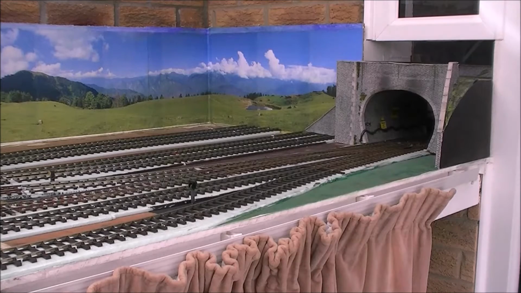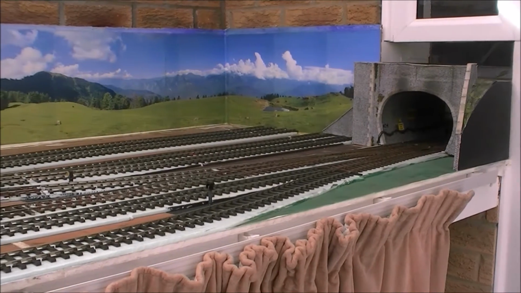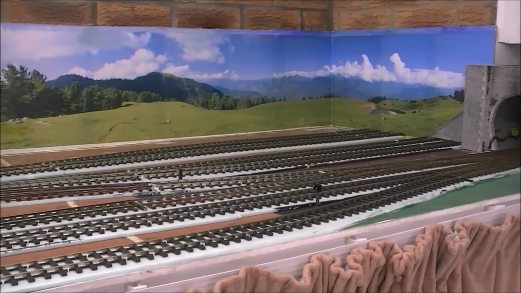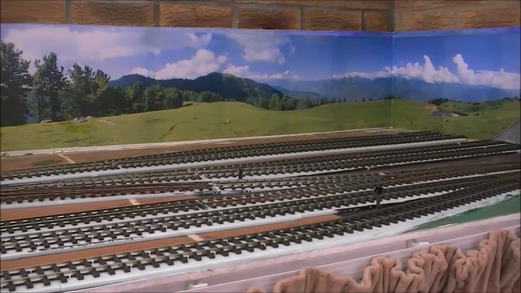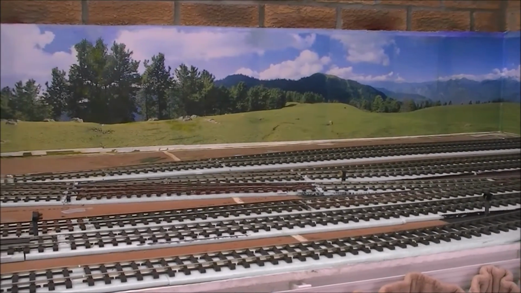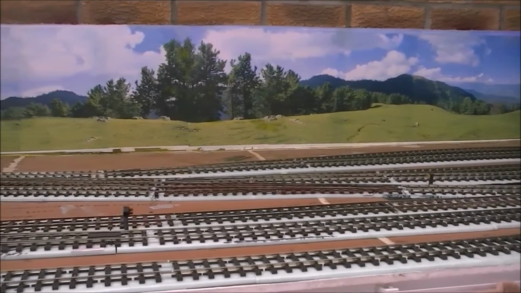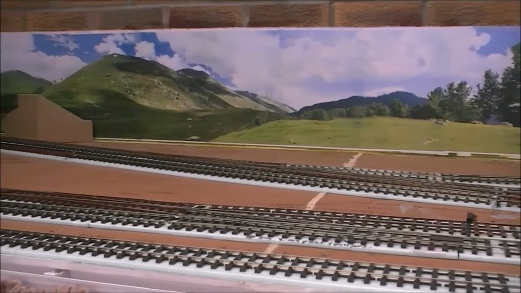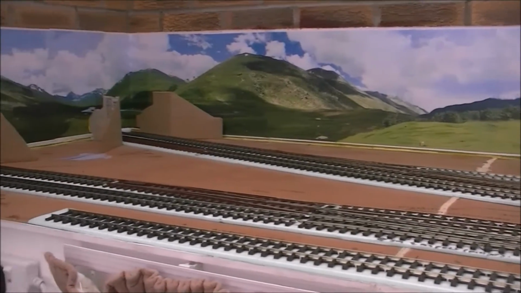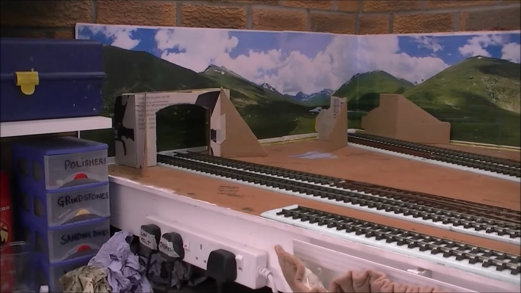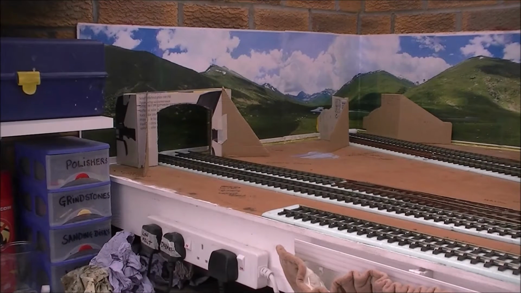So here we have the new backscene, which is a royalty free panoramic image downloaded off the internet, printed onto A4 sheets of paper using Microsoft Paint and pasted onto the wooden backscene using wallpaper paste. There is the second backscene, which is more mountainous and gives an excellent excuse for the railway to terminate.